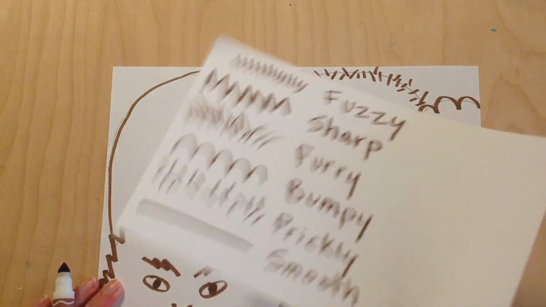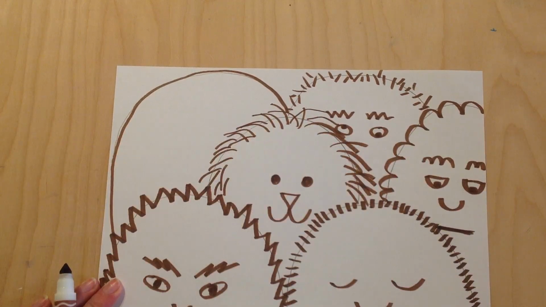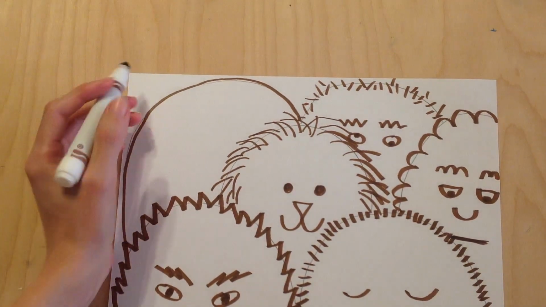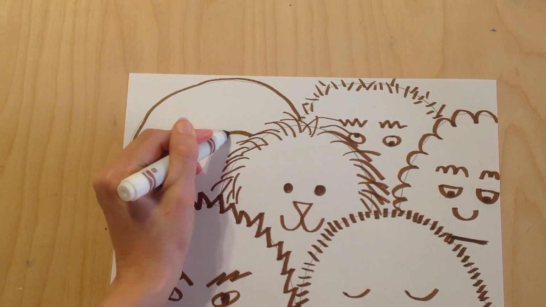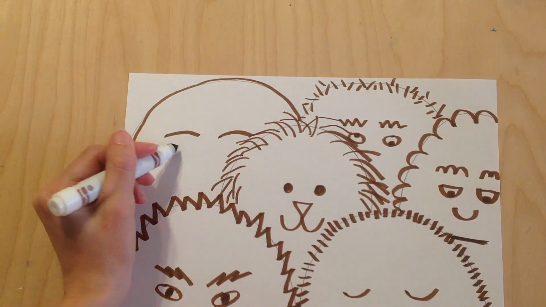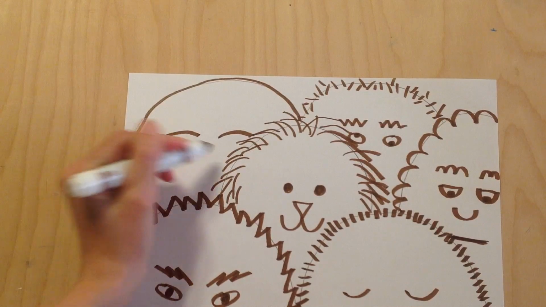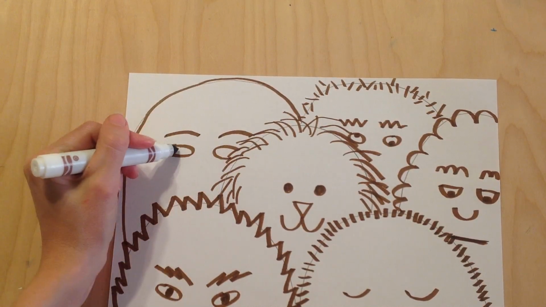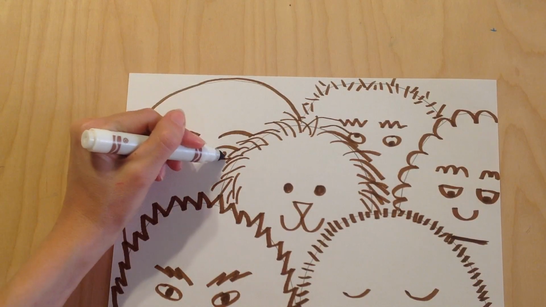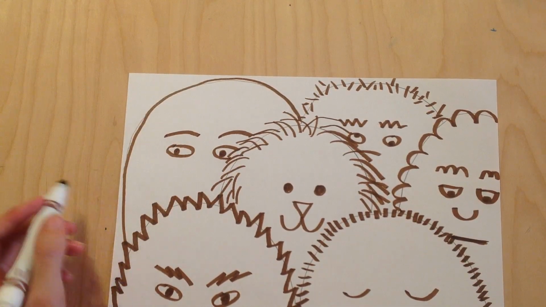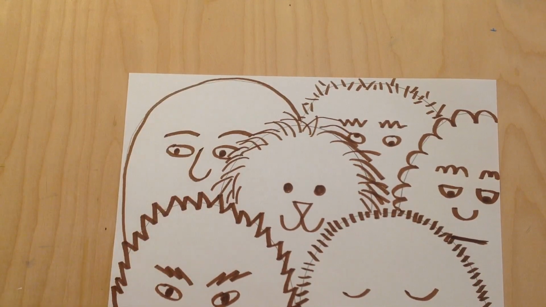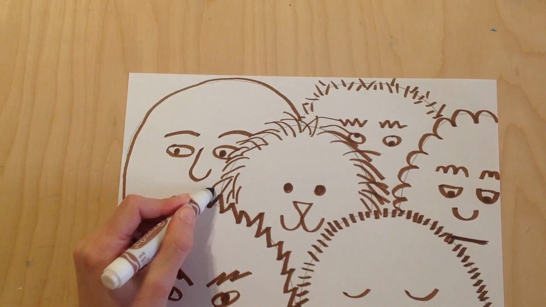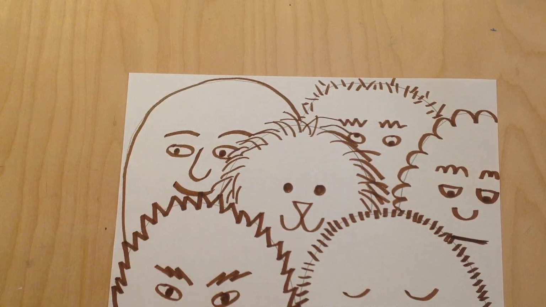My last monster is Smooth, and he feels peaceful. His eyebrows are just a little bit curved. He's got oval eyes with dots in them. A curved nose. And he's just a little bit happy. He's got a little curved mouth.